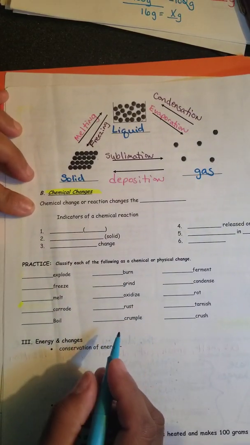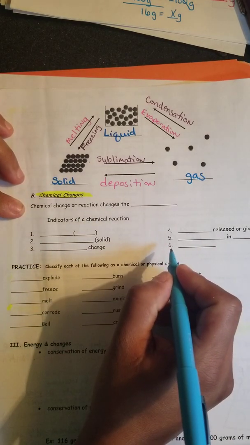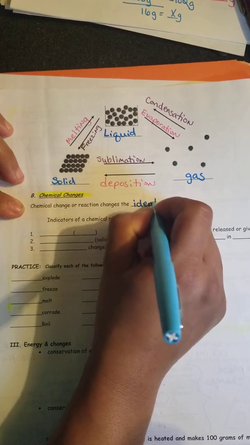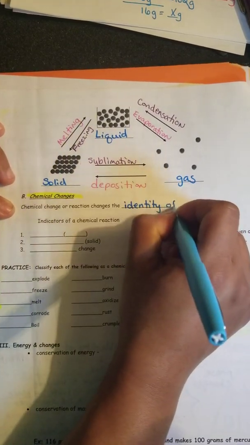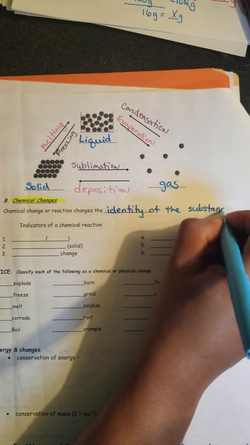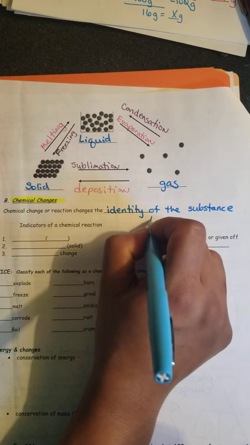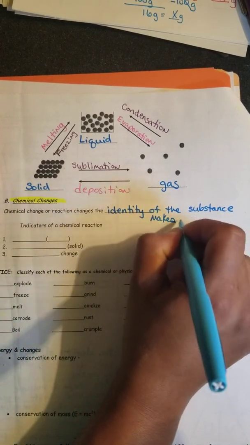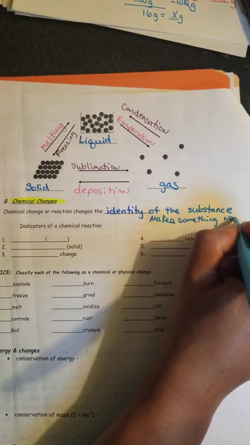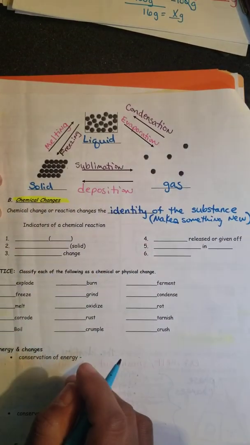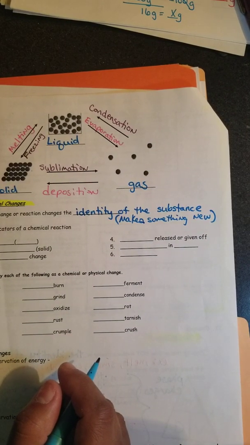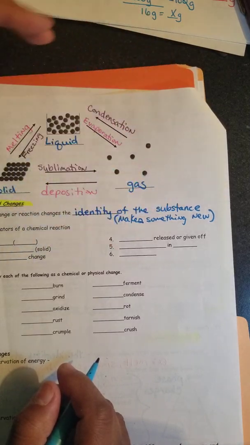A chemical change, or a reaction change, changes the identity of the substance, which makes something new. That's what happens here. It changes the identity of that substance, and it just makes something completely new.